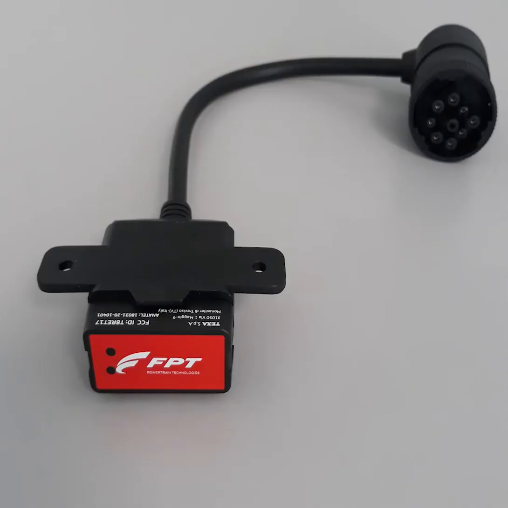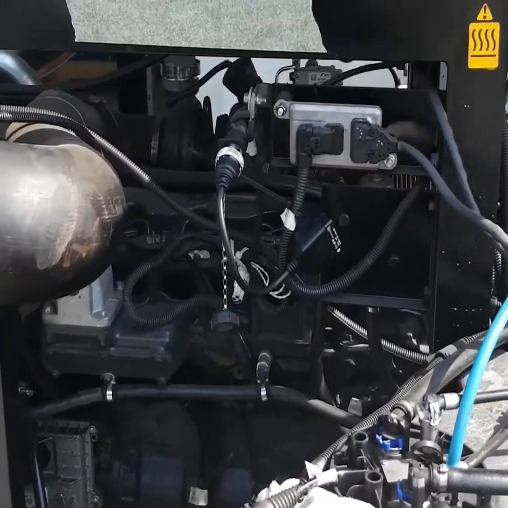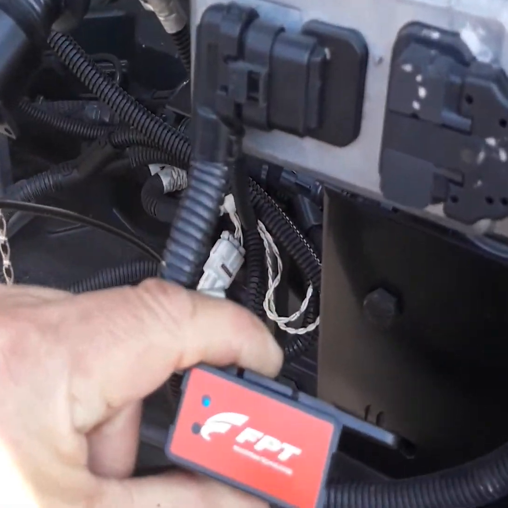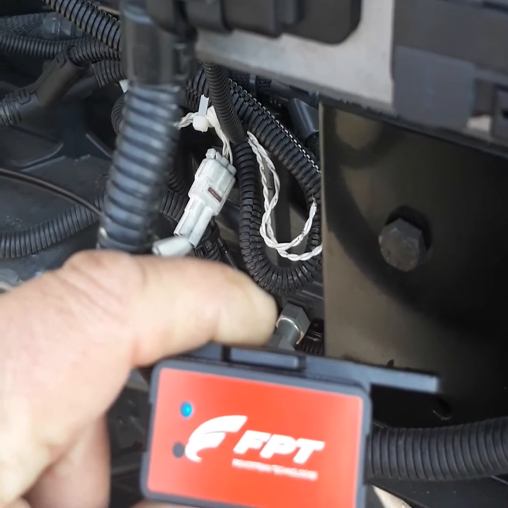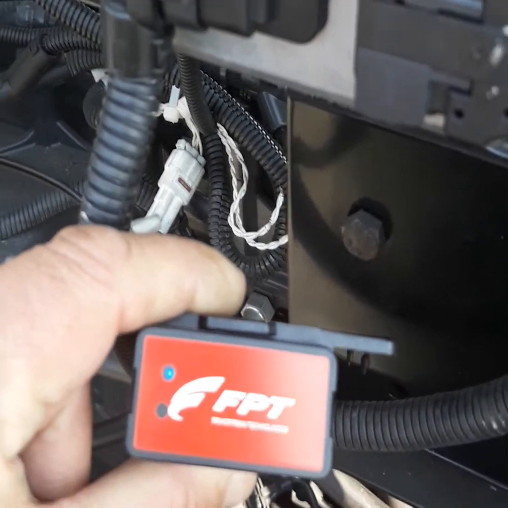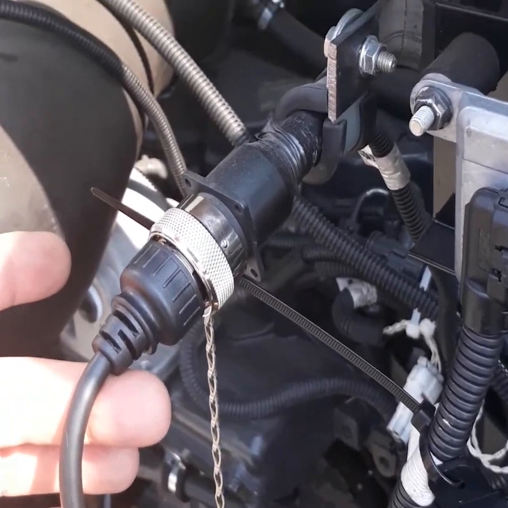Well, the hardware is related to the dongle and the cable. After the installation, we have just to check that the lamp is blinking and the cable must be connected to the diagnostic connector.